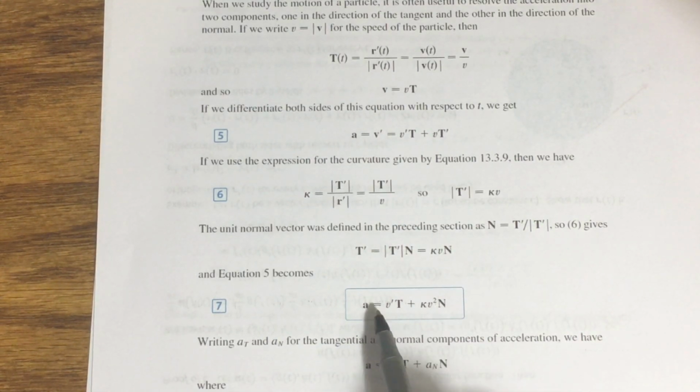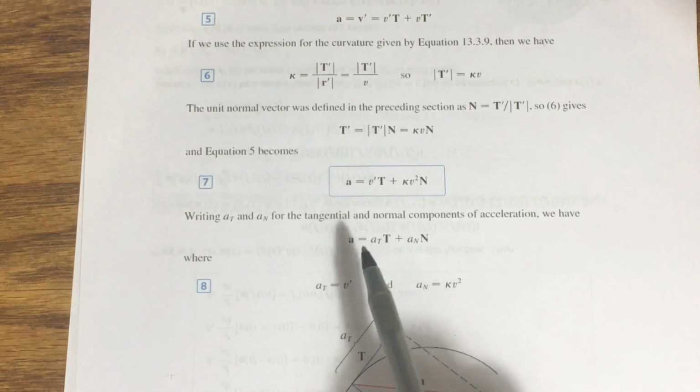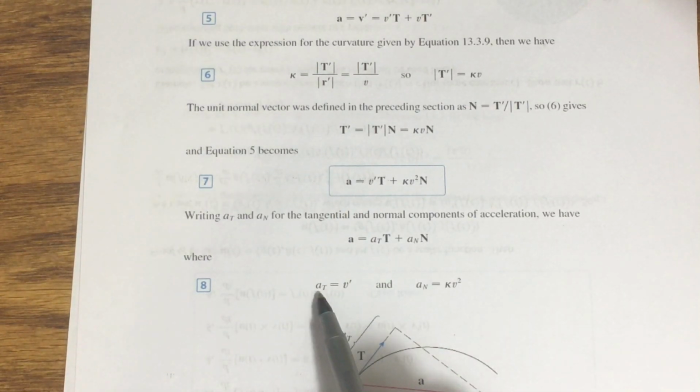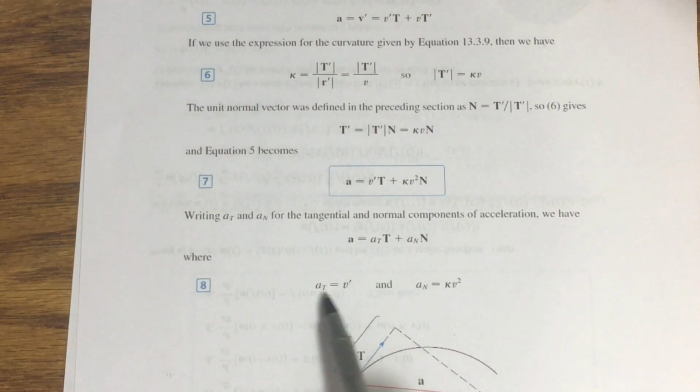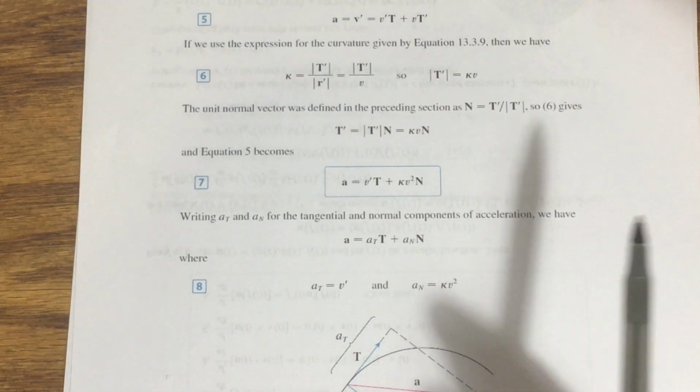So the whole thing reduces down to acceleration. My acceleration vector is equal to v prime times our unit tangent vector, plus the curvature times v squared times the normal vector. This v prime is what we're going to call our tangential component. I've already been using that term, which we denoted a sub T. And that gives us this: a sub T is equal to v prime. Our normal component, a sub N, is equal to the curvature times v squared.